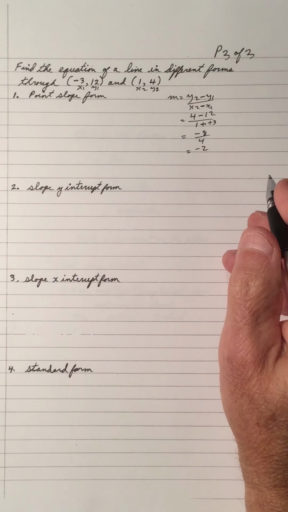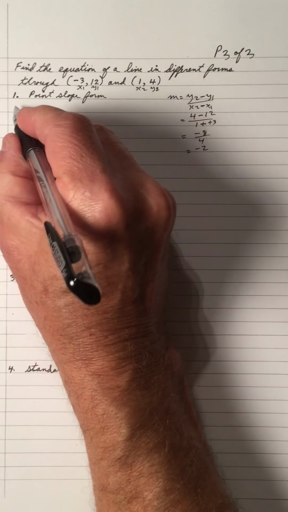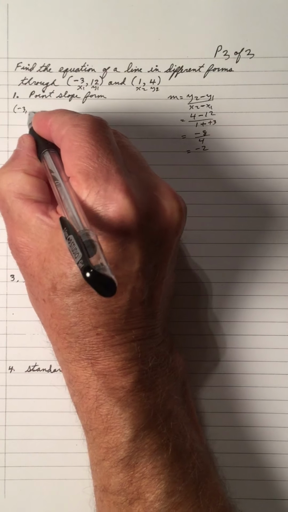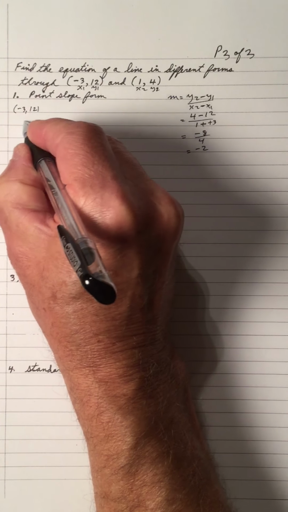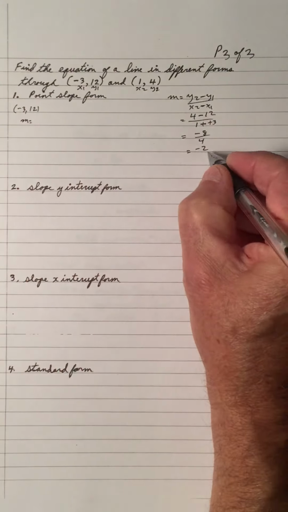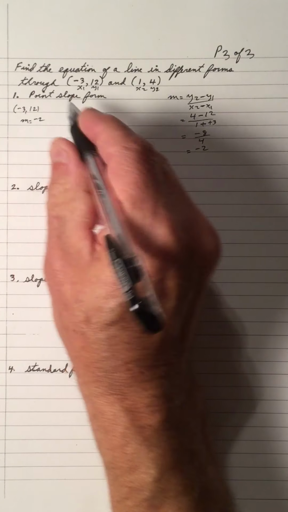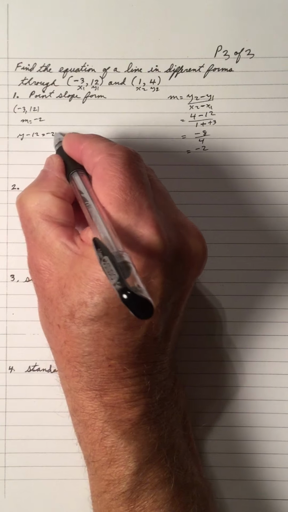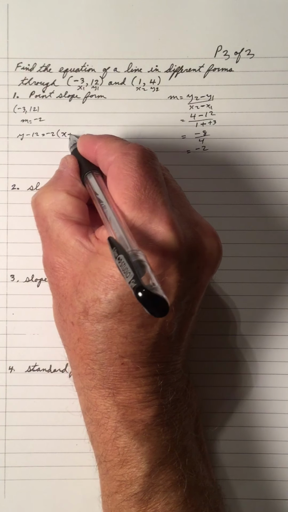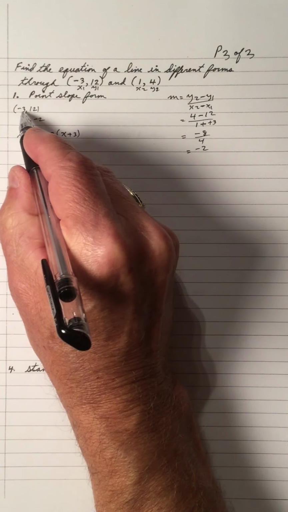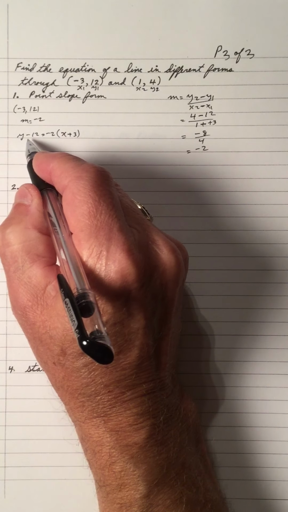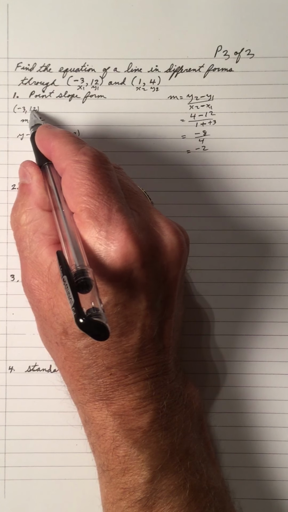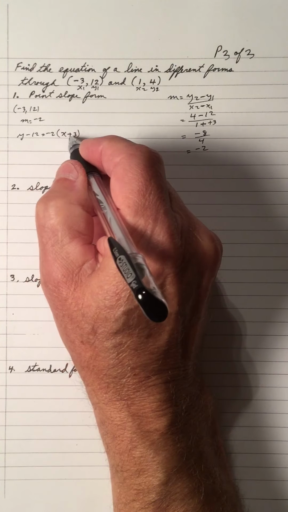The point slope form, just for a bit of fun, I'm going to take both points. I'm going to take the first point with a slope of negative 2 and work that equation out. So y minus 12 equals negative 2 times x plus 3. Notice when you put the coordinates of the point in the point slope form, you change the sign: negative 3 becomes plus 3.